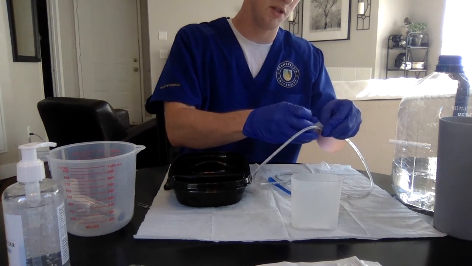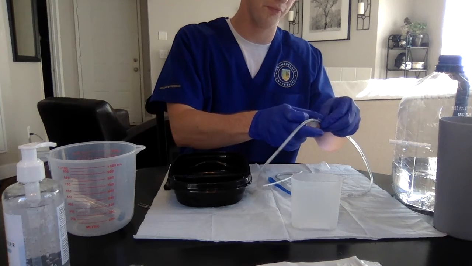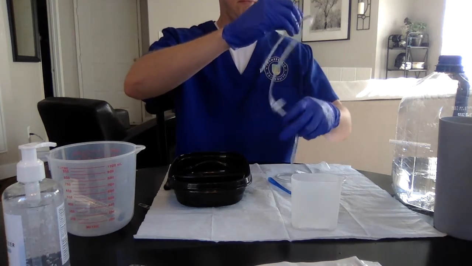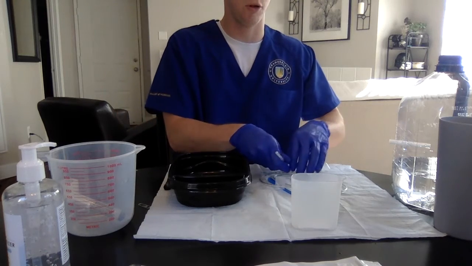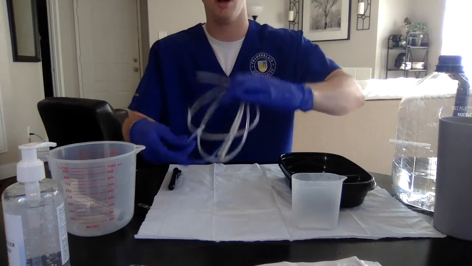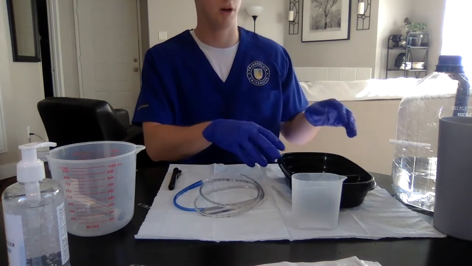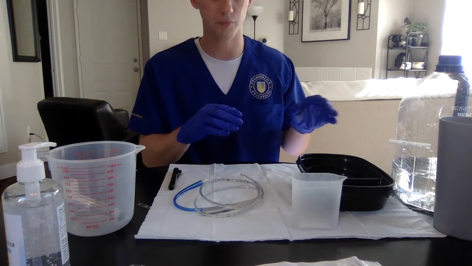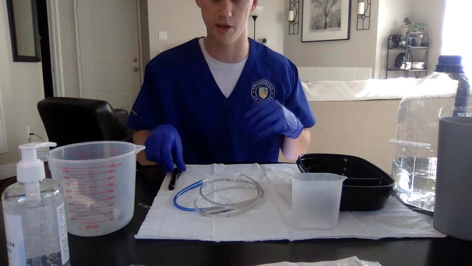So we're going to place our piece of tape marker here. This wants to turn all weird. Alright, so now we're going to move this over here. We're going to place our emesis basin in front of our patient here. We're also going to place a drape over their chest here, just in case there is any leakage.